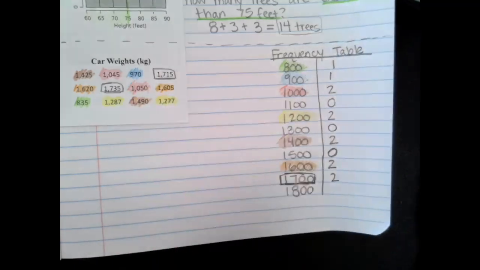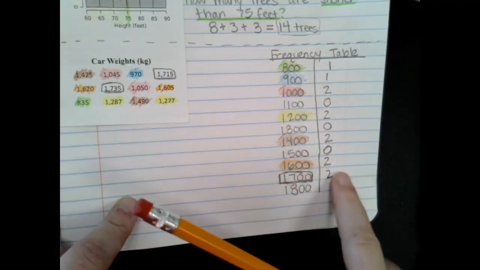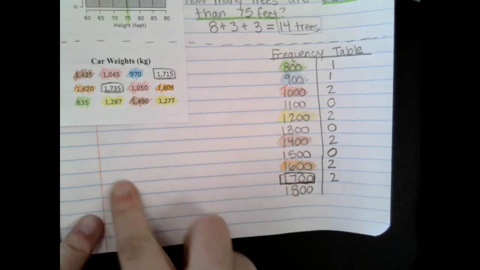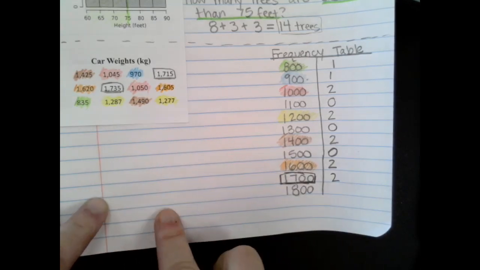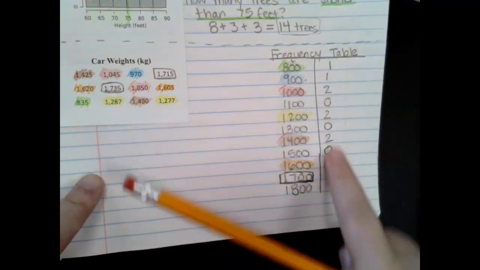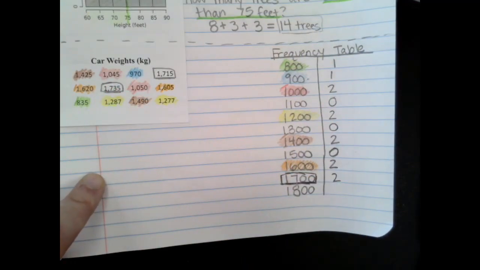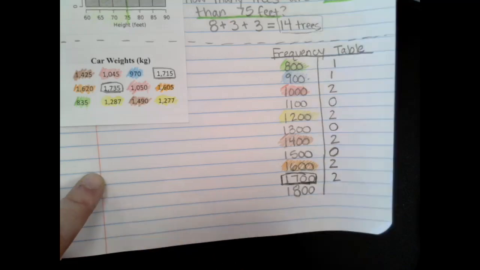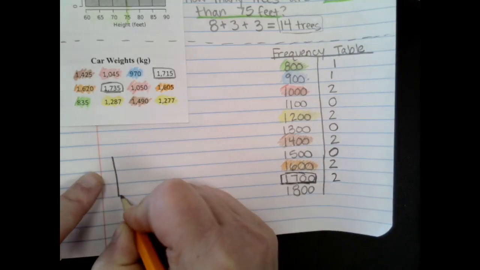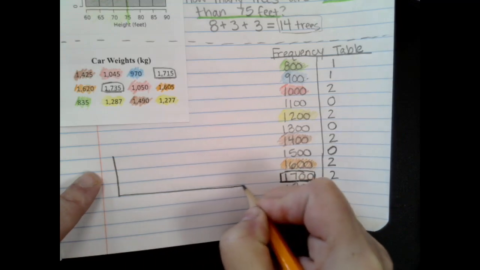Alright, so now we're ready to create the histogram. This tells us how the bars are going to work, how many go into each bar. So I'm going to create my histogram down here in this space. Okay, what's the highest frequency we go to? 2. So I really only need to go up to 3 maybe at the most. So I'm going to make it like this.